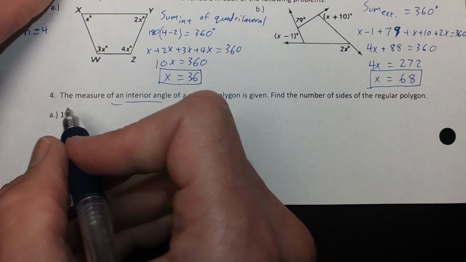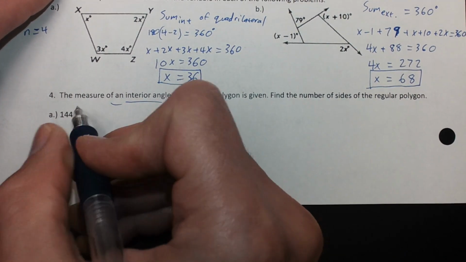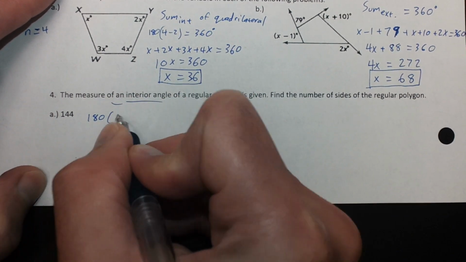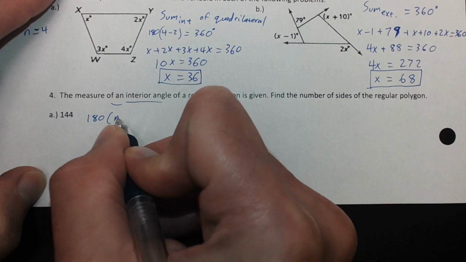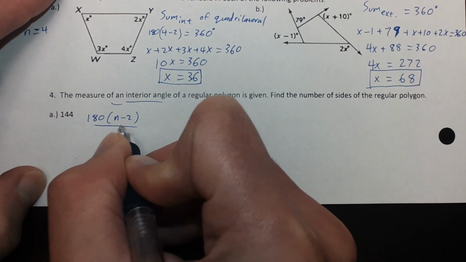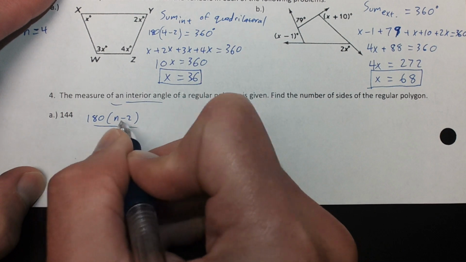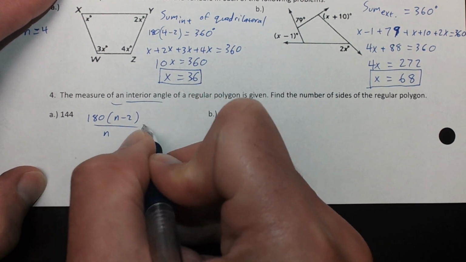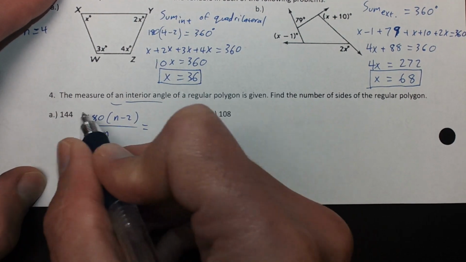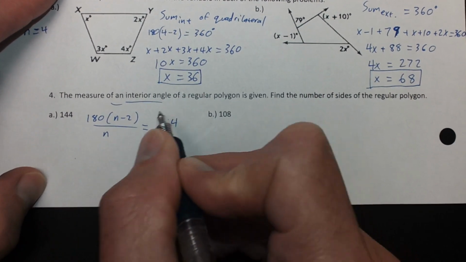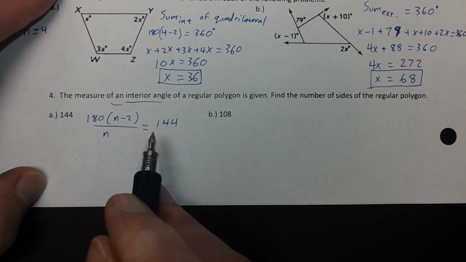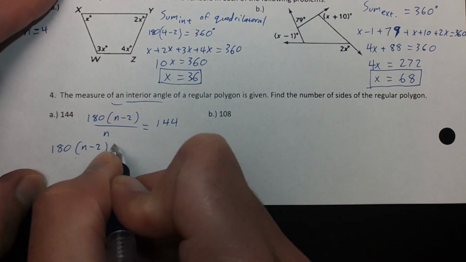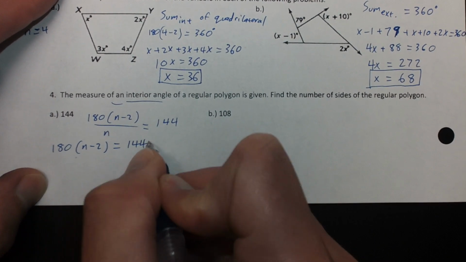But we also know the measure of an interior angle of a regular polygon is given by this formula, 180 times the number of sides minus 2. That's the sum of the interior, but the measure of each interior is that divided by n. And I know this is equal to the number they told me. So what I'm going to do is multiply both sides by n. I get 180 times n minus 2 is equal to 144n.